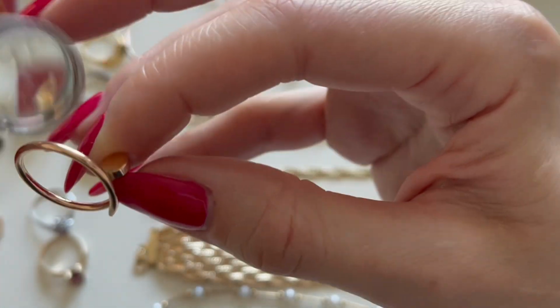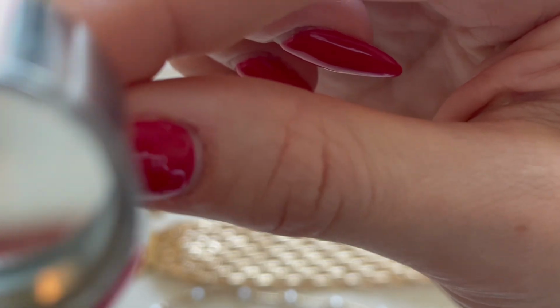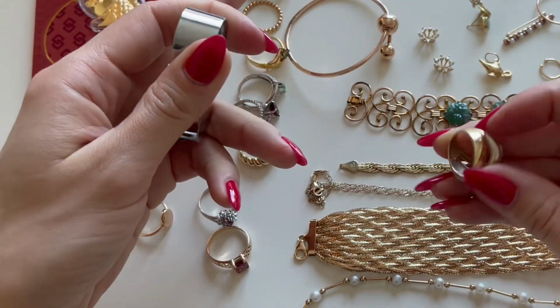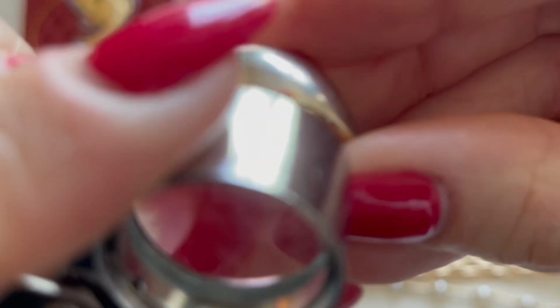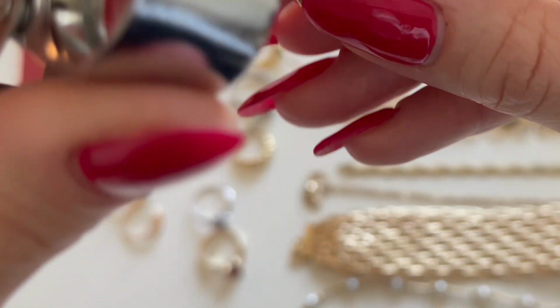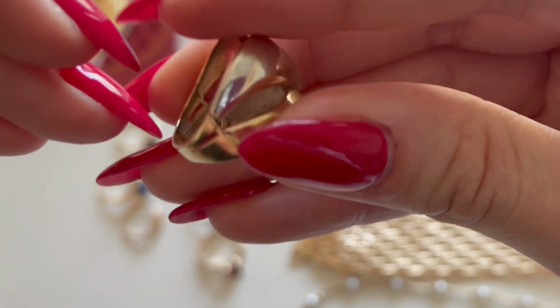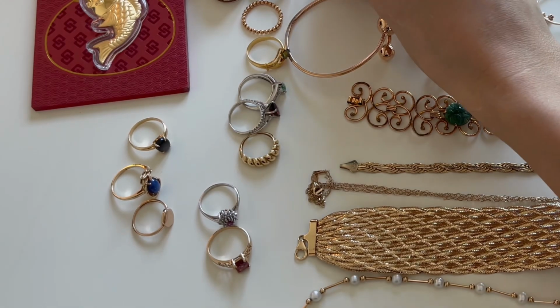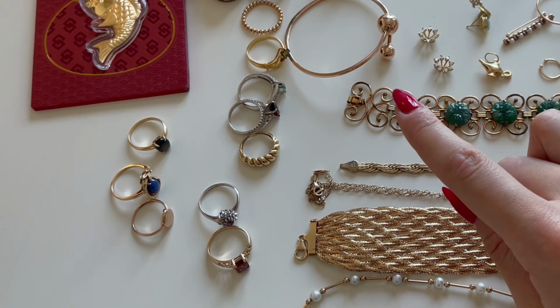the loupe. This is a very handy tool which you can always use for your own benefit to identify your gold jewelry. You can see Aurum 750. Hallmarks can be very different for the rings, and as you can see there was 18 karat. 18 karat also is 750 is the marking. You can see 750. That means the ring is 18 karat yellow gold.